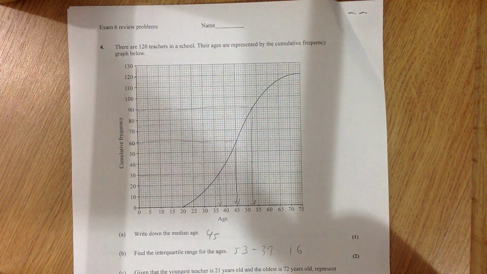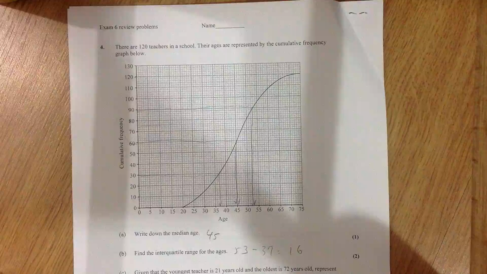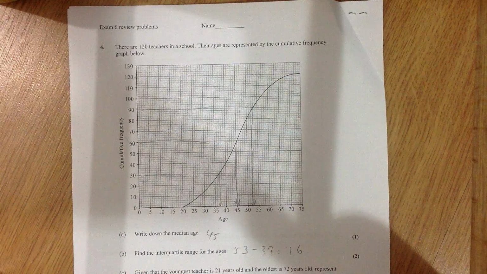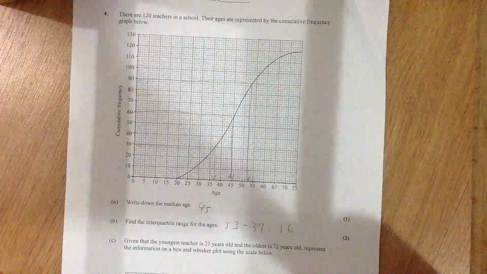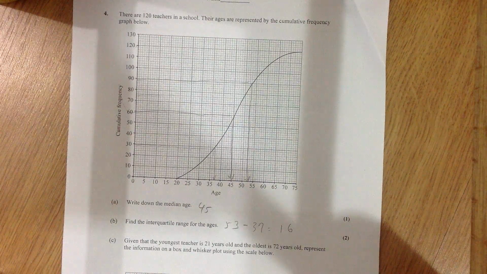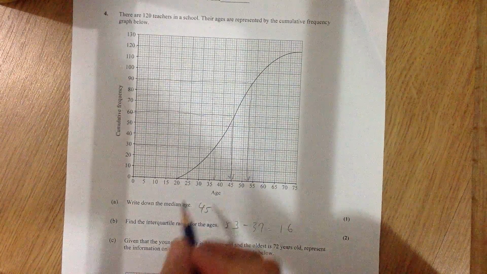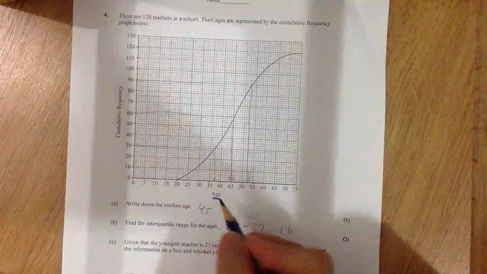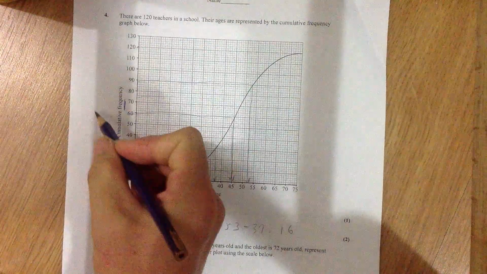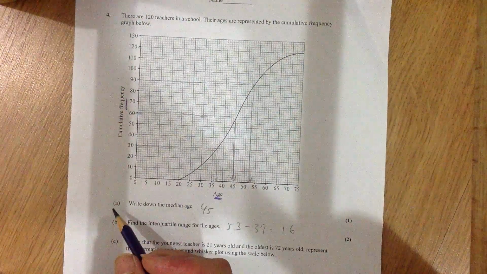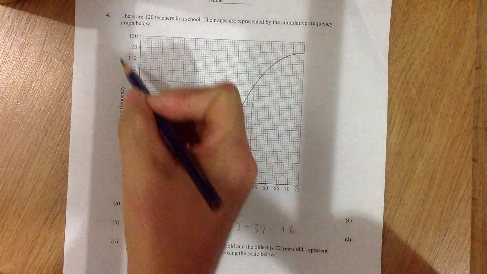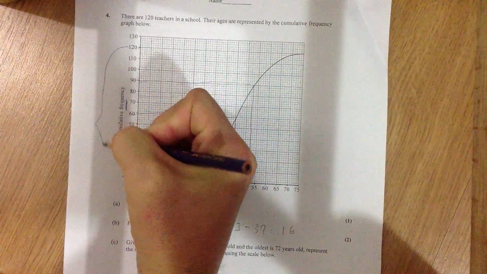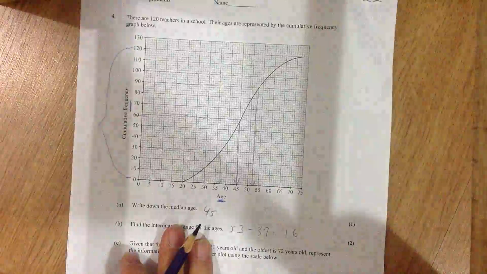Okay, last exam 6 review problem, number 4. There's 120 teachers in the school and their ages are represented by the cumulative frequency graph below. And remember, on a cumulative frequency graph you have your data, which in this case is the age, on the x-axis, and then you have the frequency, or like the person, on the y-axis. And so there's 120 teachers in the school, so basically you've got person number 1 all the way to person 120. And they're mapped out here.